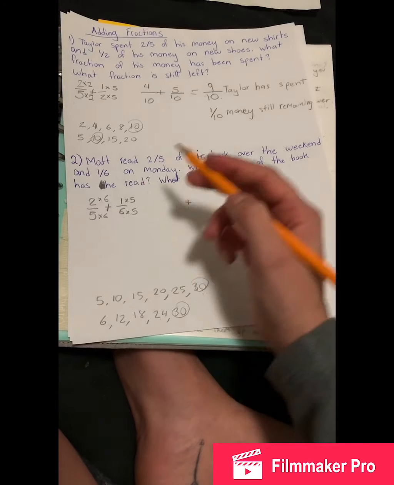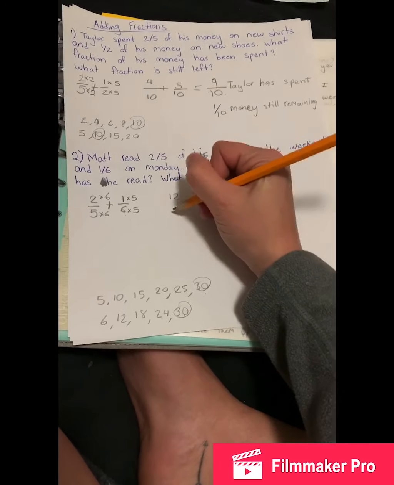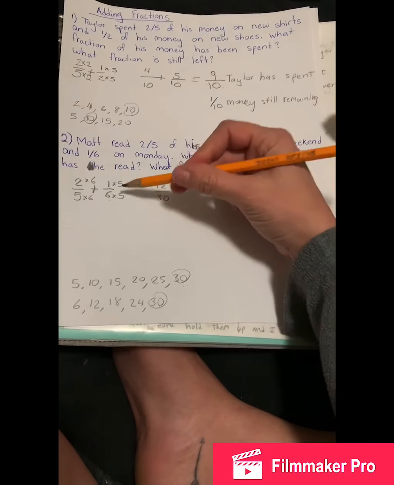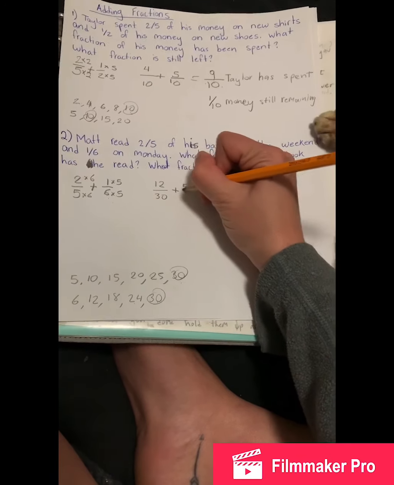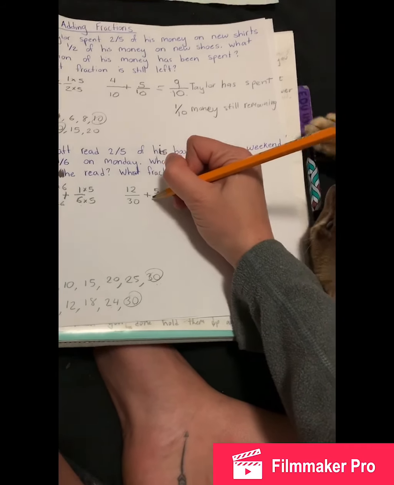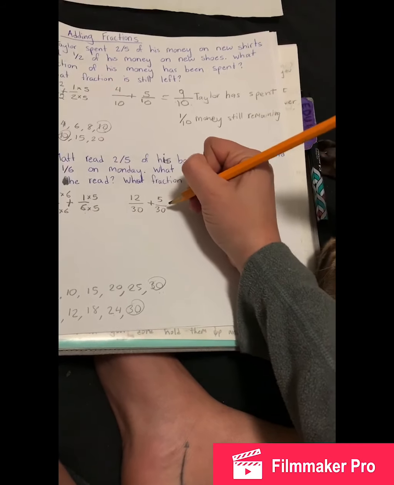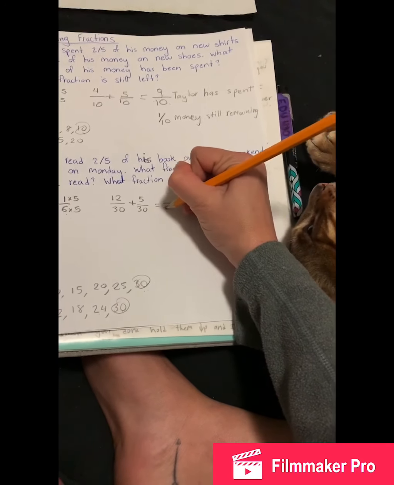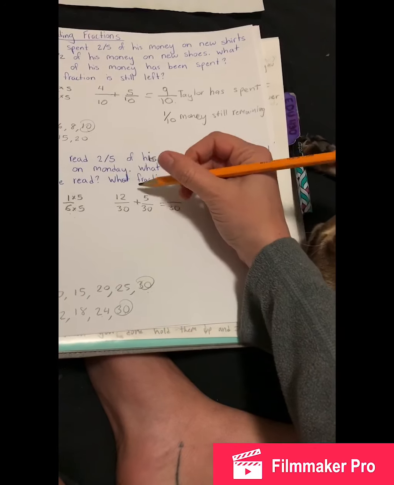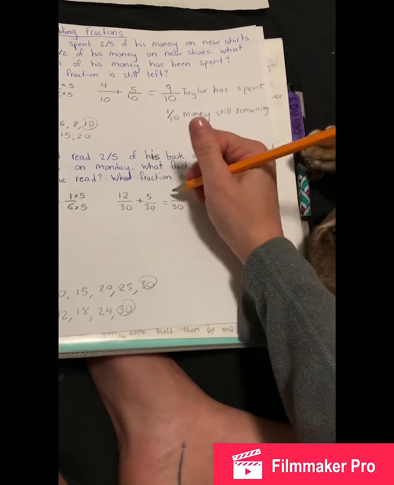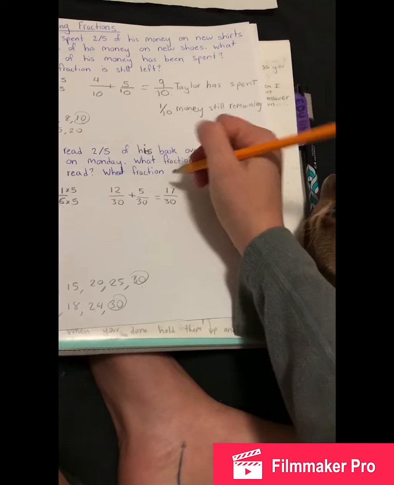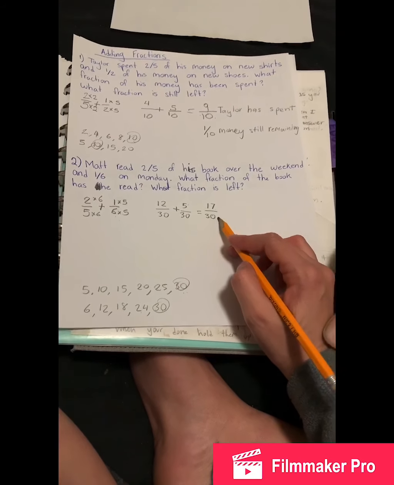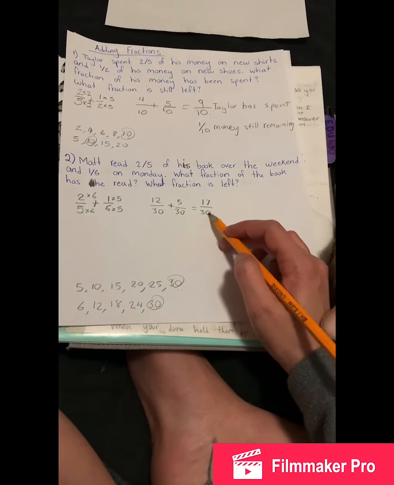2 times 6 is 12. 5 times 6 is 30. 1 times 5 is 5. 6 times 5 is 30. So we're going to carry over our denominator, which is 30, and then we're just going to add our 12 to our 5, which is 17. So Matt has read 17 out of 30 pages of his book.